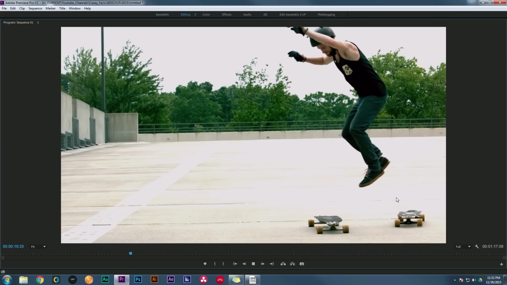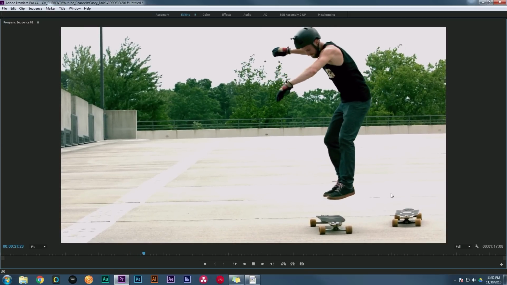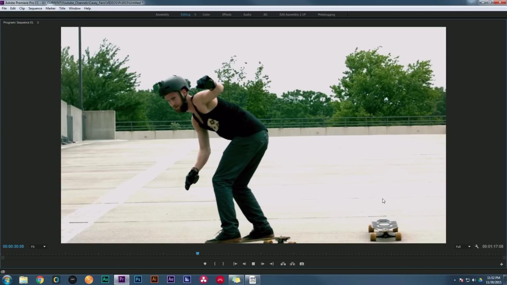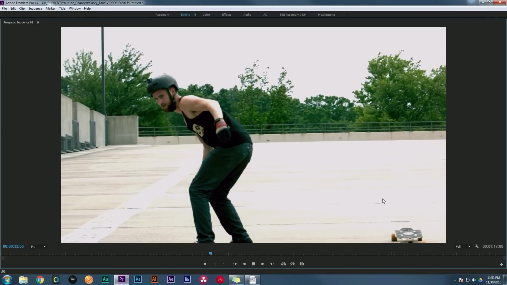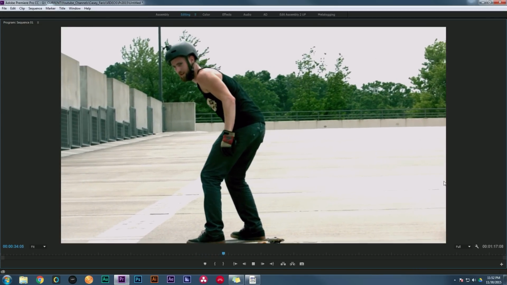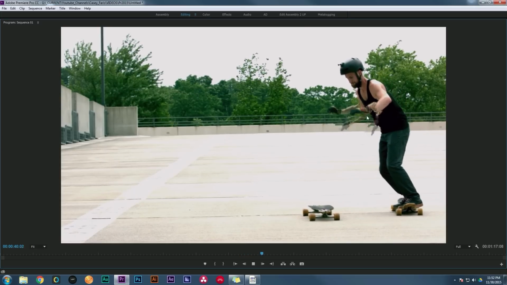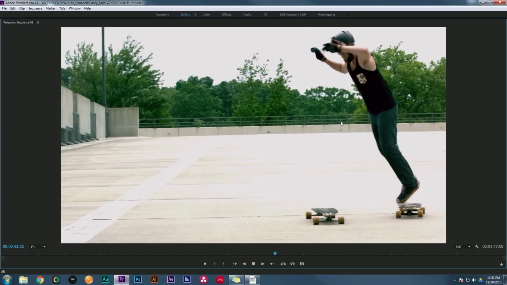So to get a result this nice, you really have to shoot it in a high frame rate and then slow it down. If you shoot it at a normal 24 frames a second and you slow it down with Optical Flow, this is what you'll get. Pretty nice. Oh goodness, his arms are the Predator.